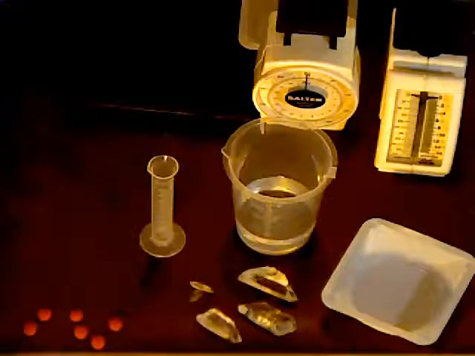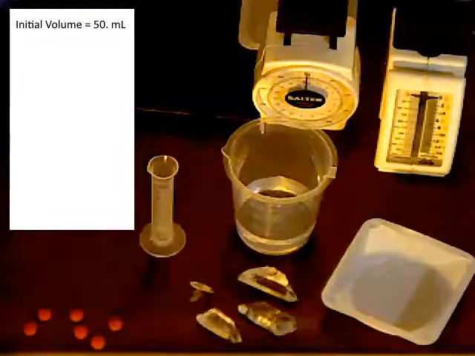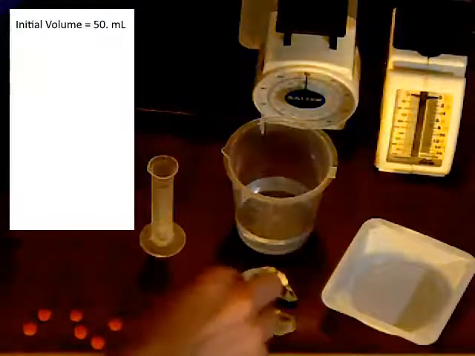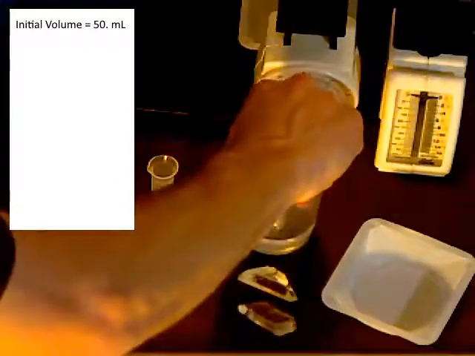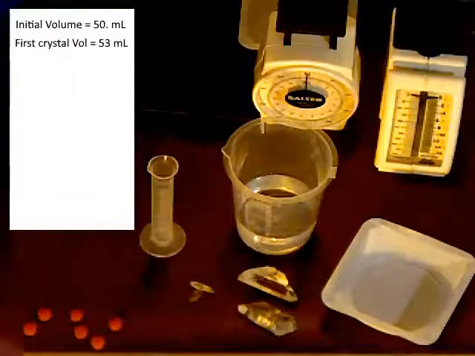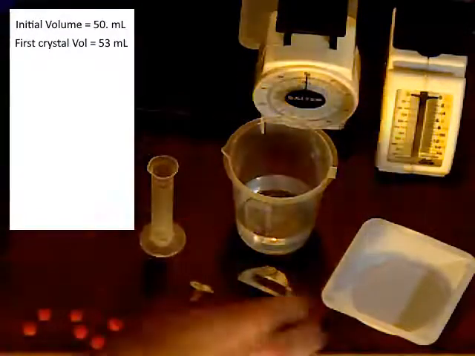To do volume displacement, I simply record the beginning volume. I'm going to use the beaker. I don't happen to have a graduated cylinder that's large enough right now for these large crystals. And so I would record the initial volume, and then I would immerse my quartz crystal. The volume goes up a little bit because the crystal displaces some water. This is water displacement. Volume goes up as I add a crystal.